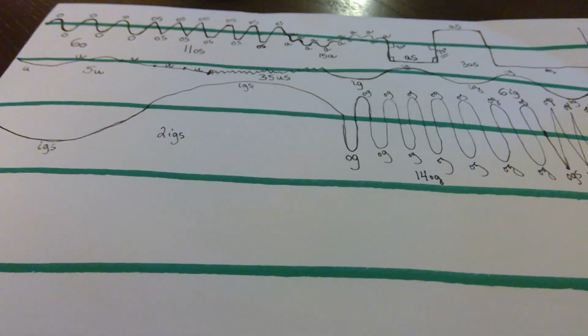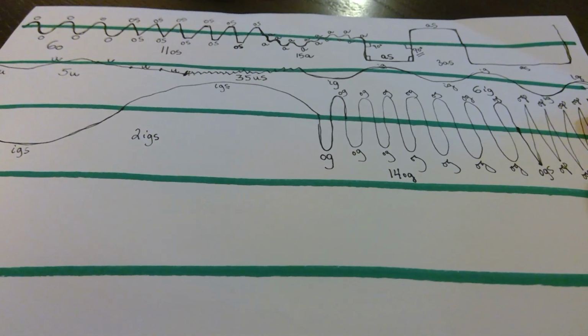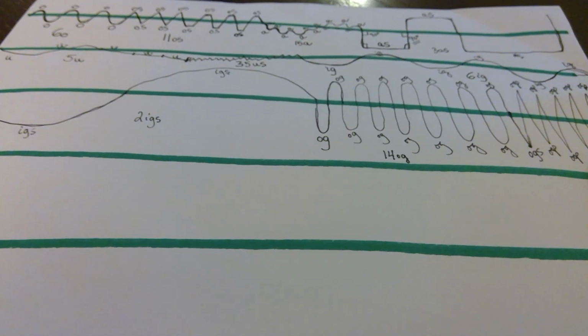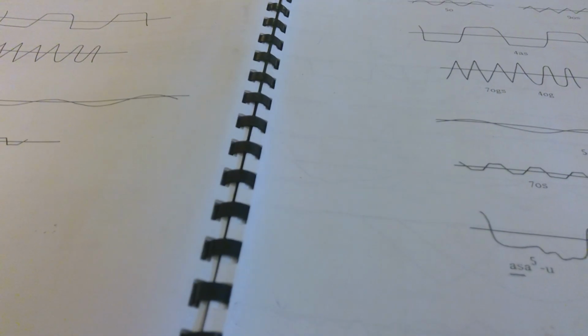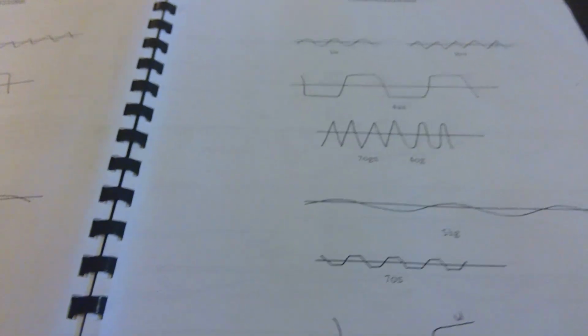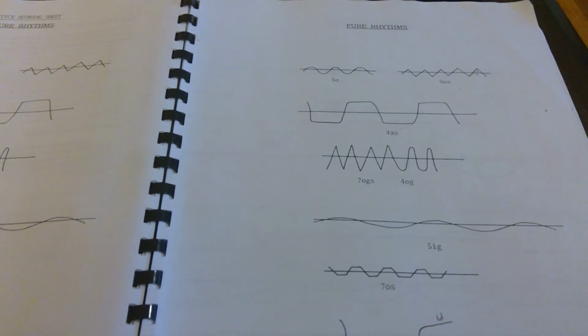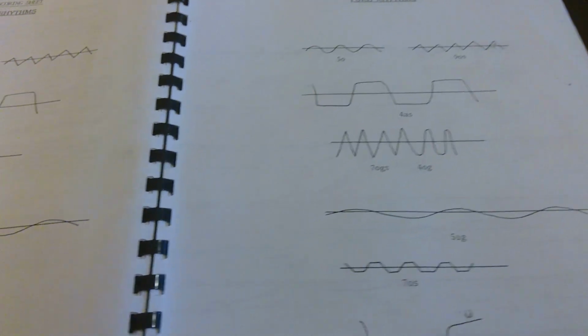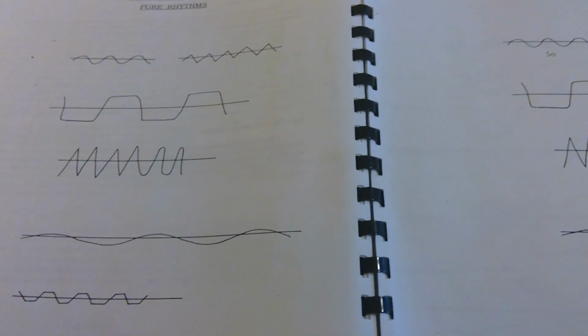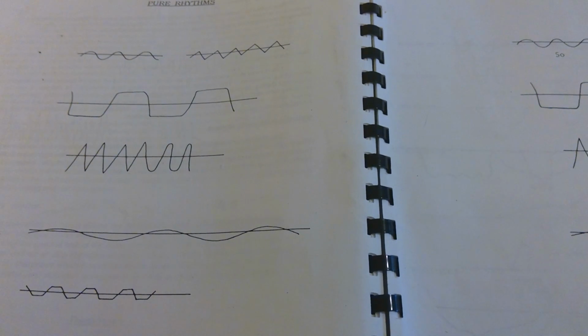So this is what it looks like to label all of the pure rhythms. So at this stage, what you can do for practice is go into your manual and turn to the page where you'll see the pure rhythms labeled, and use the practice page and try practicing on your own.